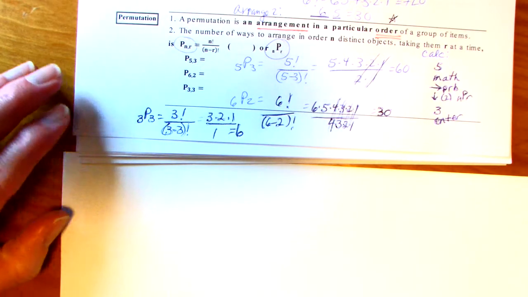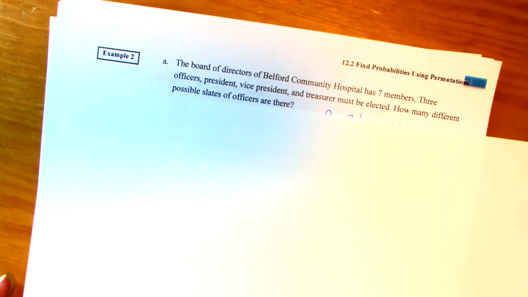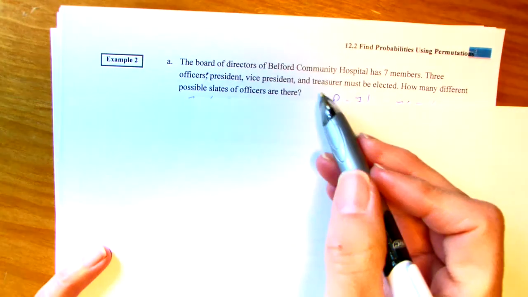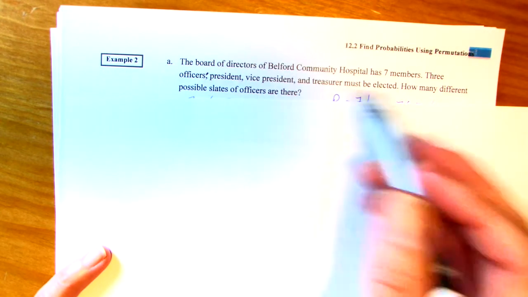All right, what do you think? So far, so good? Next page. There's not a lot going on here, so now let's apply these. A board of directors of Belford Community Hospital has 7 members. 3 officers, a president, a vice president, and a treasurer, must be elected. How many different possible slates of officers are there?